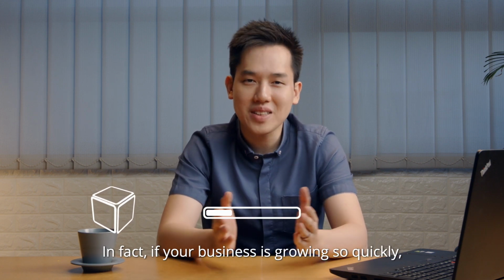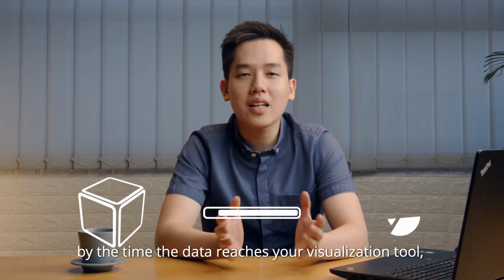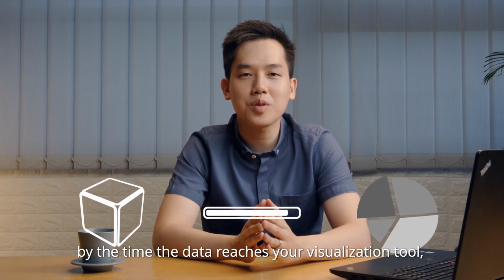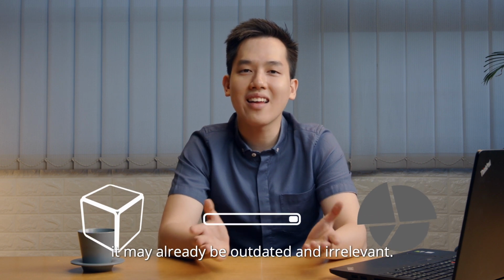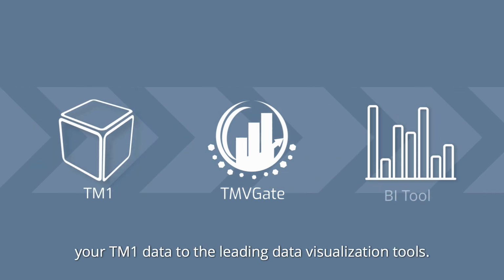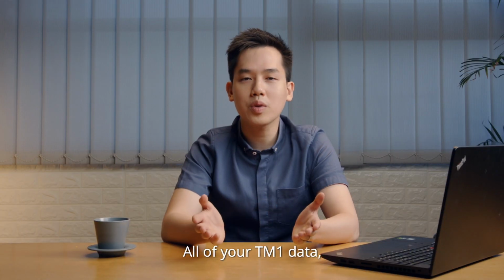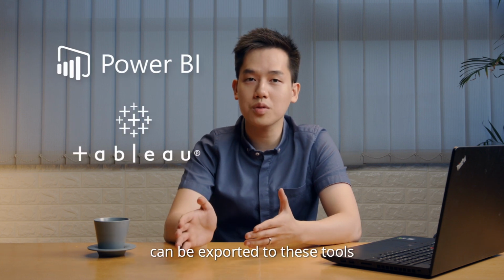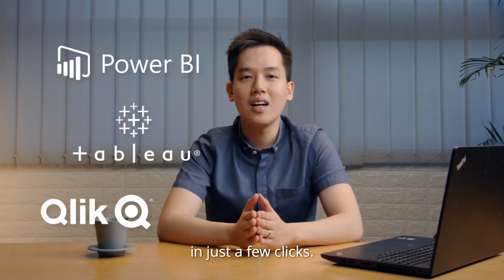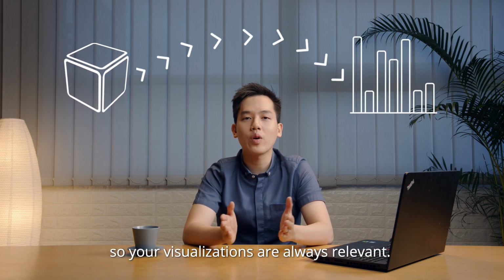In fact, if your business is growing so quickly and your data is evolving rapidly, by the time the data reaches your visualization tool, it may already be outdated and irrelevant. We built TMVGate as a bridge that links your TM1 data to the leading data visualization tools. All of your TM1 data can be exported to these tools in just a few clicks. The data you get is in real time, so your visualizations are always relevant.